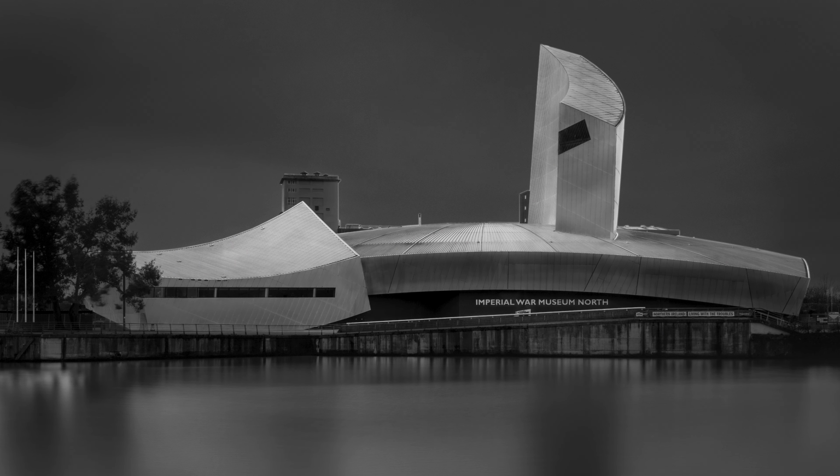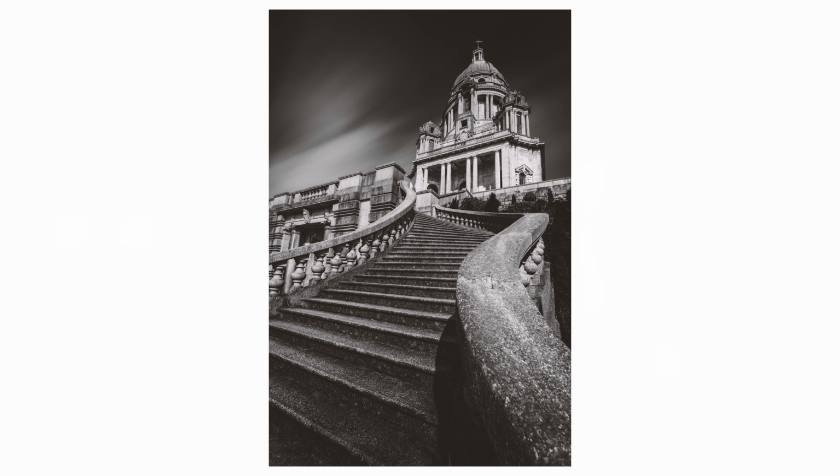As I say, there'll be a lot of buildings which don't just fall into that symmetrical category. So if you look at this picture of the Imperial War Museum, this is the one in Manchester. What I've done here is use the rule of thirds, so I've used the tall tower to sit on a third of the way into the image. Done the same in this Ashton Memorial photo, where I've used the main building on a rule of thirds.